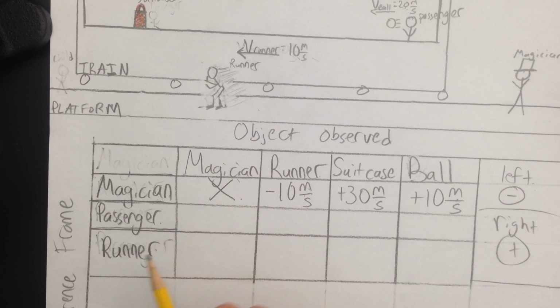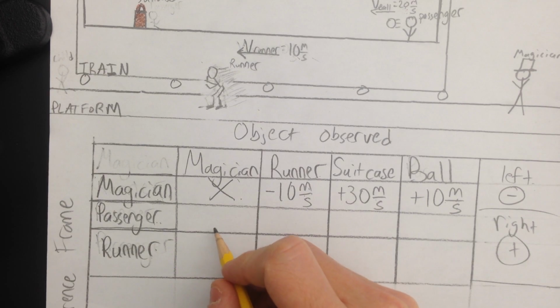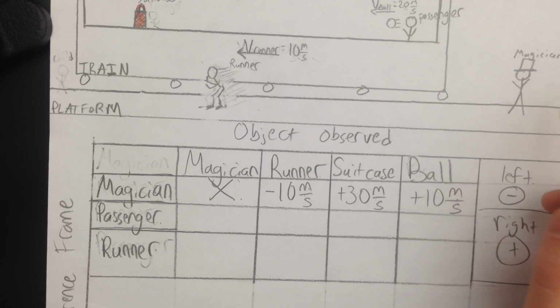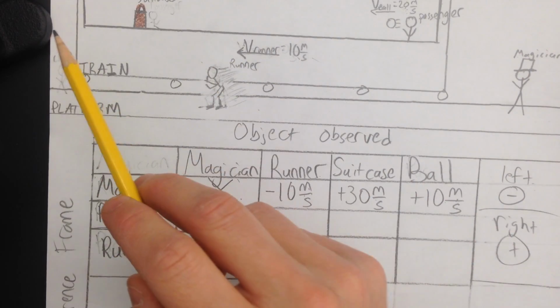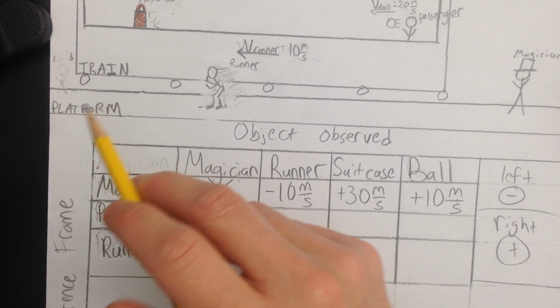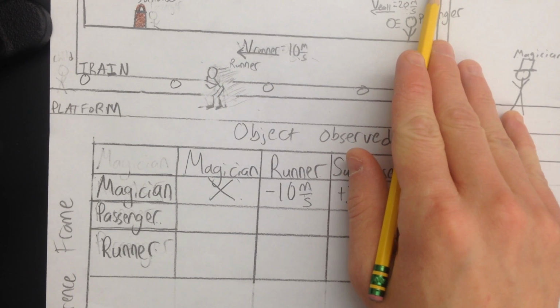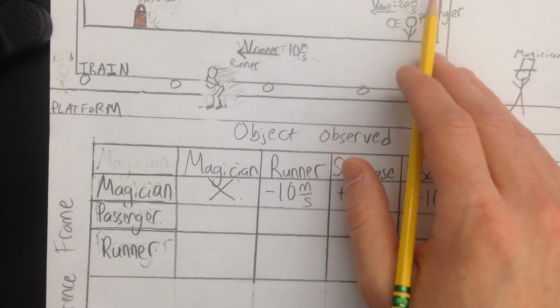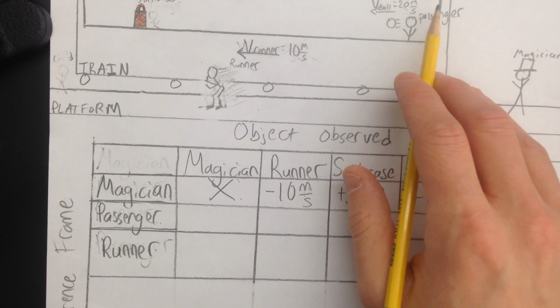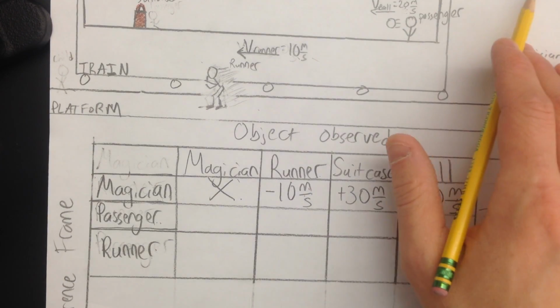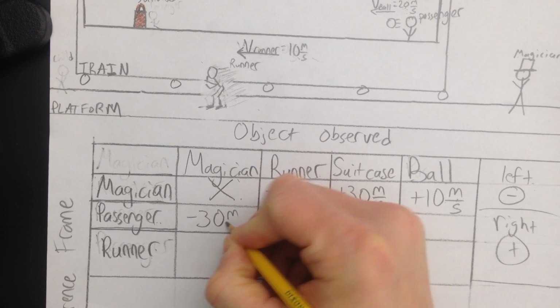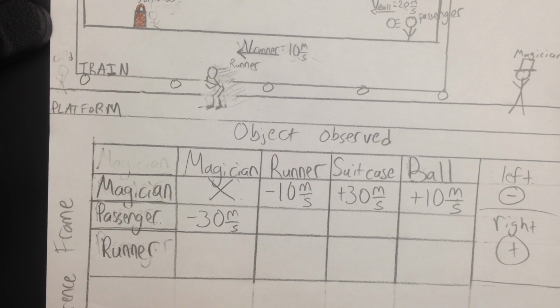Okay, so the passenger, how does he observe the magician moving? Well, the passenger's on the train, and the train's moving to the right. So anything on the platform seems to be falling behind the passenger and moving to the left. For instance, if you're a car going 60 miles per hour, everything on the road seems to be going past you 60 miles per hour backwards. So the train is moving 30 meters per second forward. He sees the magician falling behind him at negative 30 meters per second.